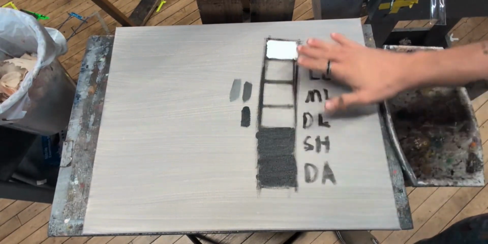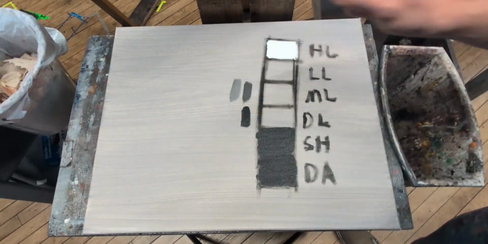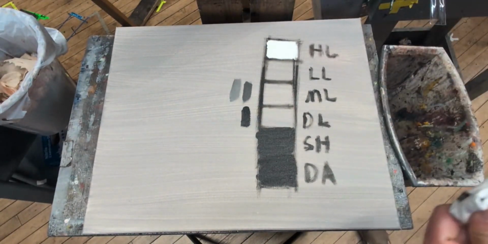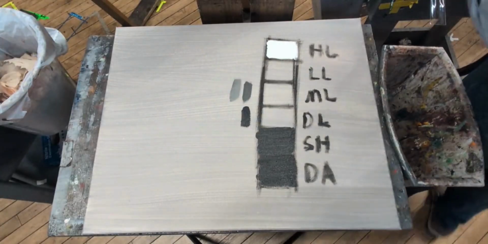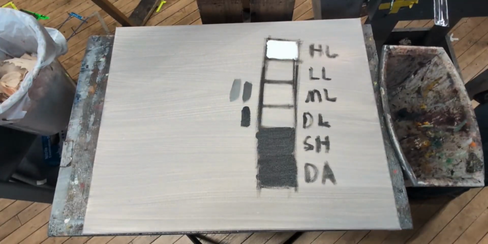And if this one is unsuccessful, we're just going to paint a new one. We're just going to keep doing this until we get it right. And you know what? We're going to keep doing it even after that, just so we get a better understanding.